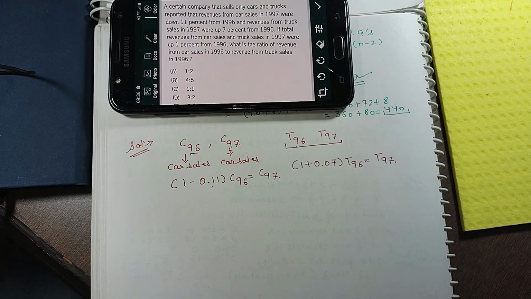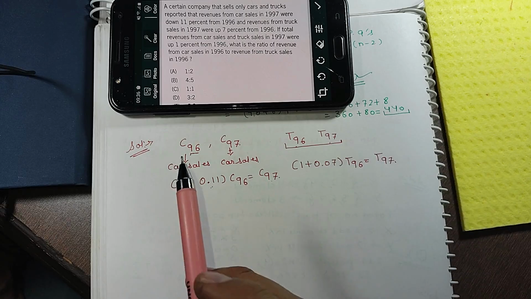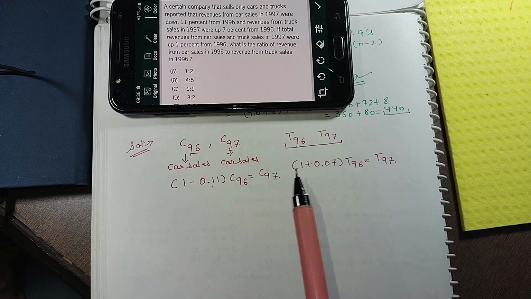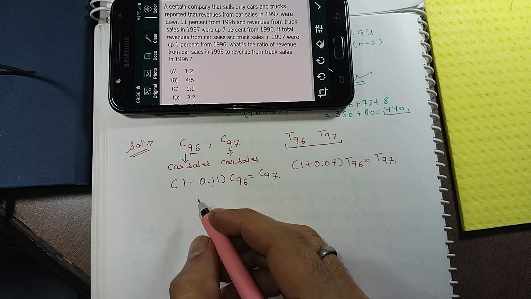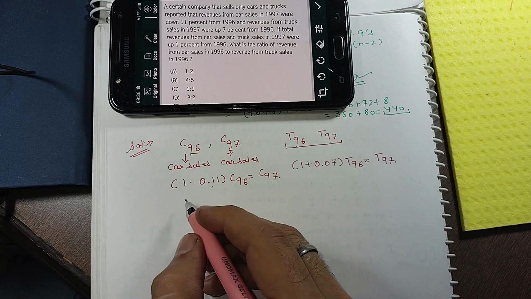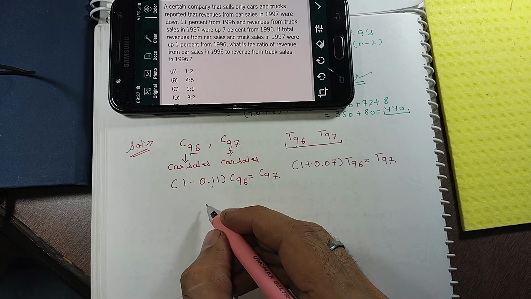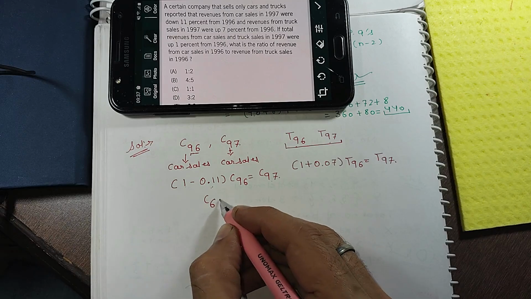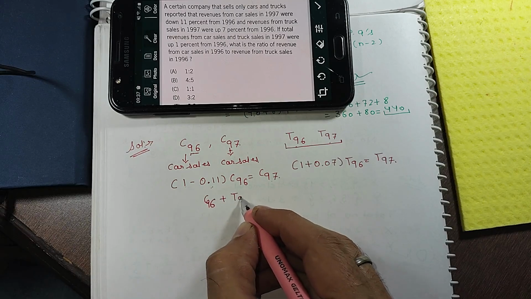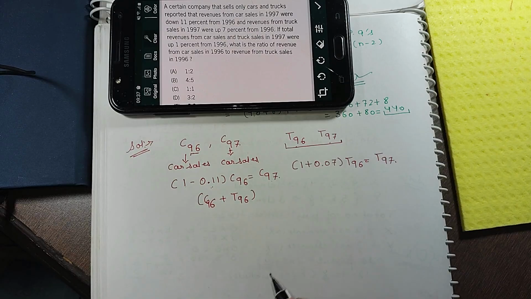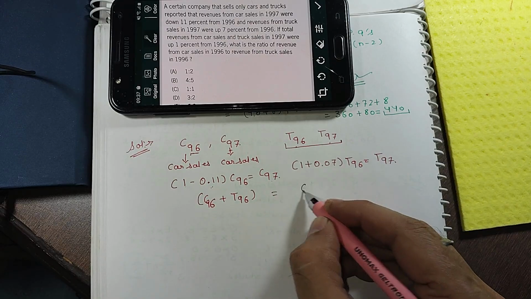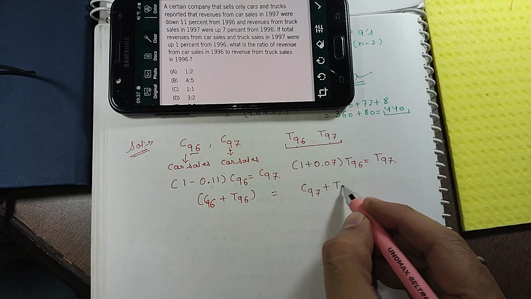Fine. Okay. Now further it says that if total revenue from car sales and truck sales in 1997 were up 1% from 1996, so this is the total revenue. So I can write were up by 1%. So that means total C96 plus T96, total sales in the year 96, equals C97 plus T97.